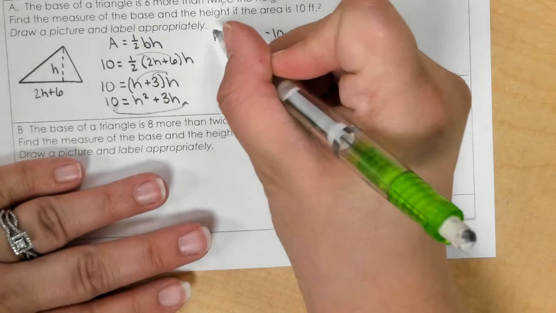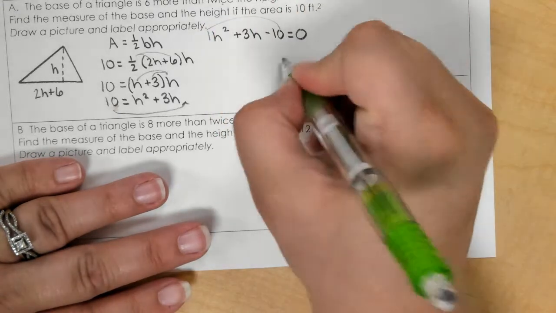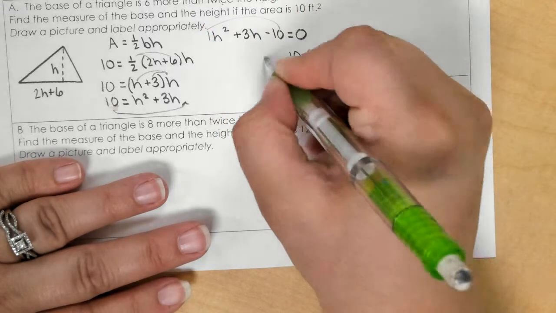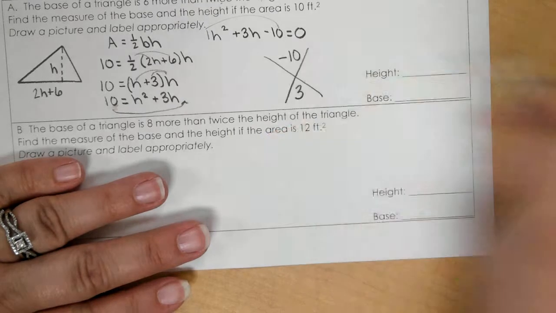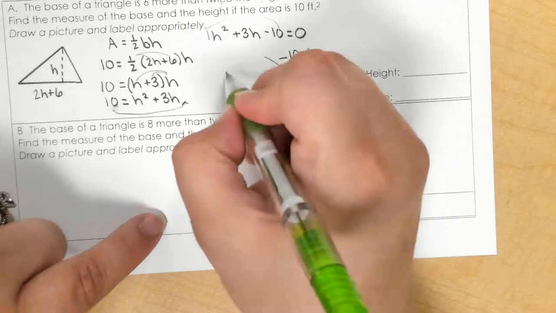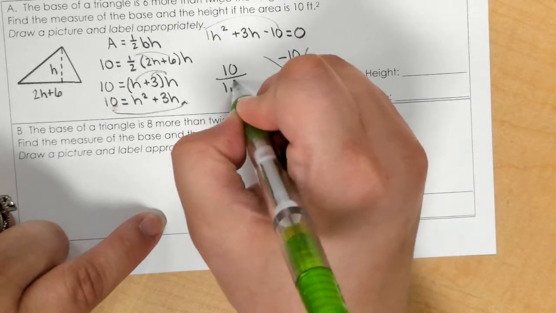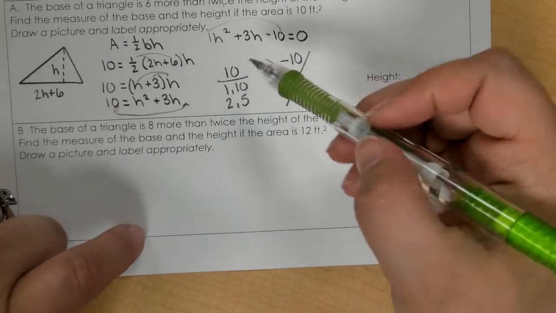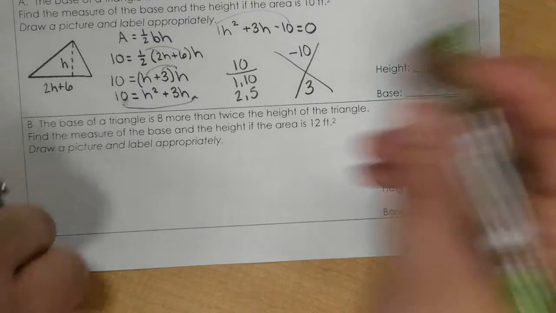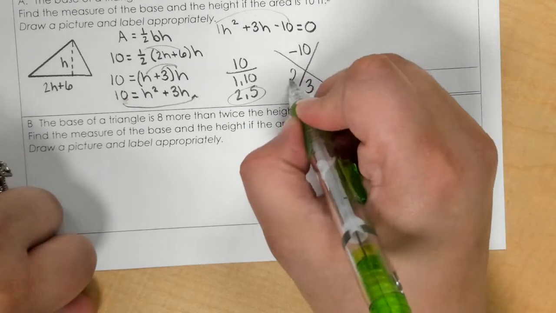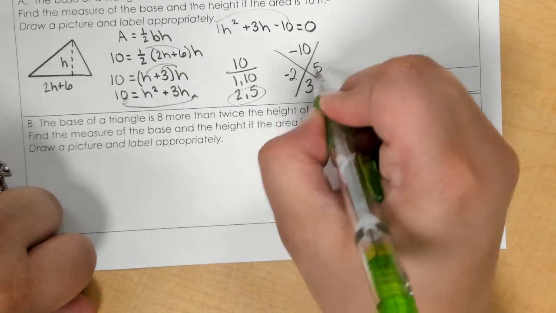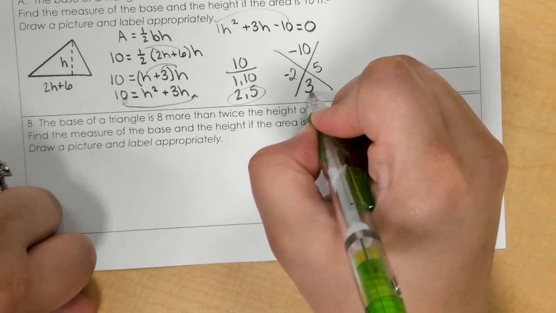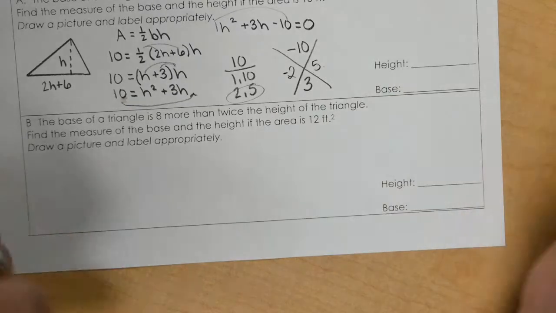Alright, so now to factor this, we do 1 times negative 10 is negative 10. Our goal is to get to that middle number 3. So the factors of 10, 1 and 10, 2 and 5. So which one of these can make a 3? 2 and 5. By subtracting the 2. So 5 minus 2 is positive 3. 5 times negative 2 is negative 10.